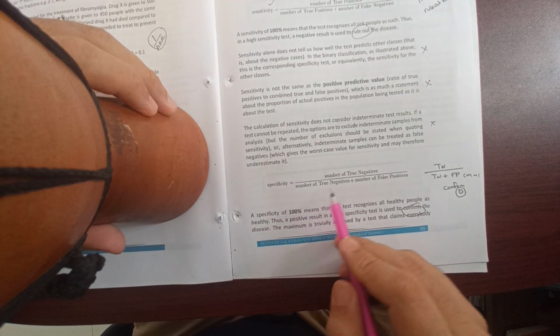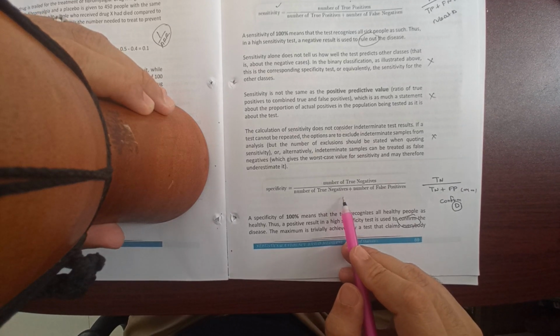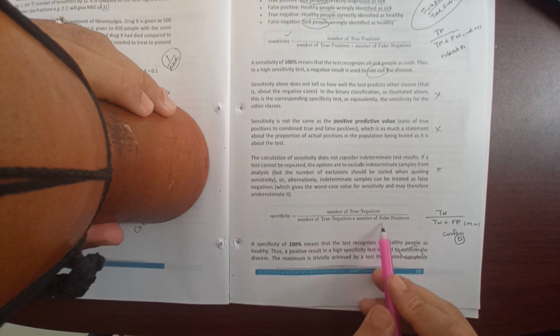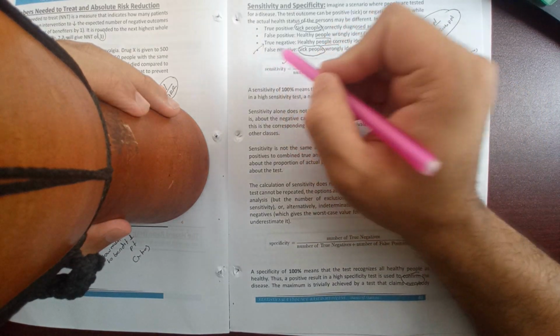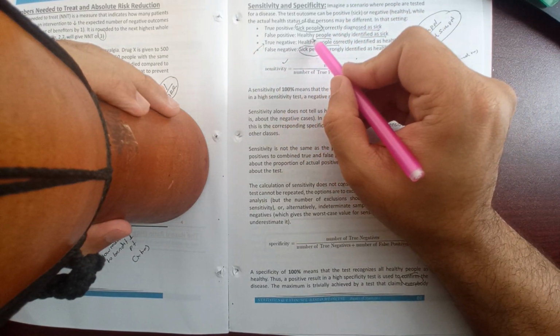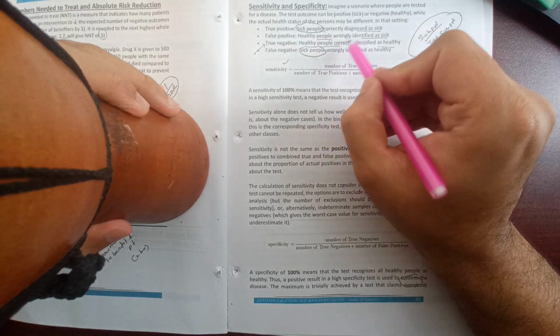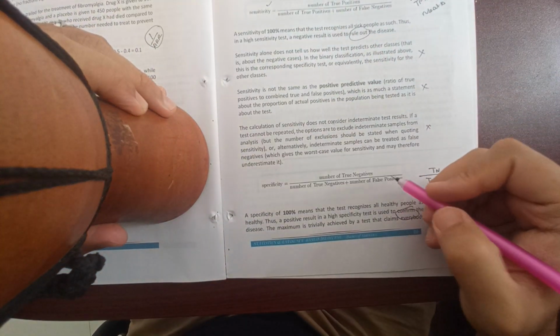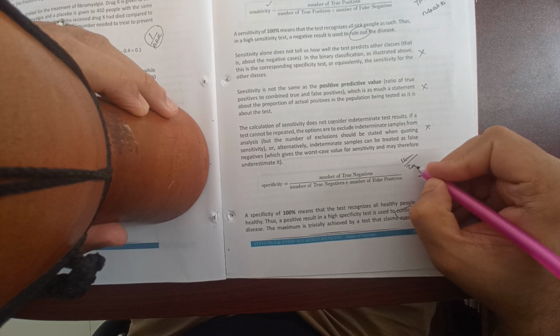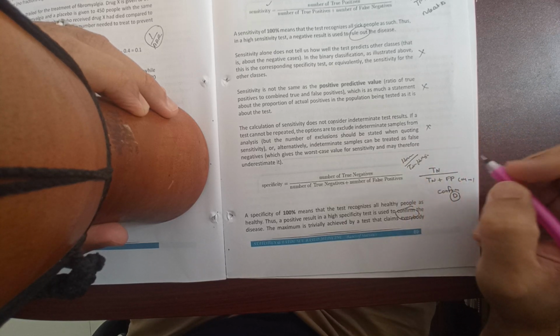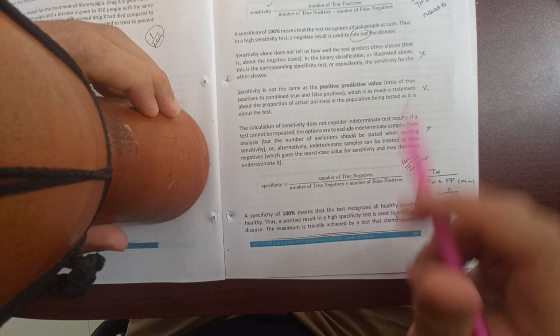Now specificity: the number of true negatives divided by the number of true negatives plus false positives. True negatives are healthy people who are identified as healthy, and false positives are also healthy people wrongly identified as sick. So it's healthy divided by total healthy. Sick people, sensitivity; healthy people, specificity.